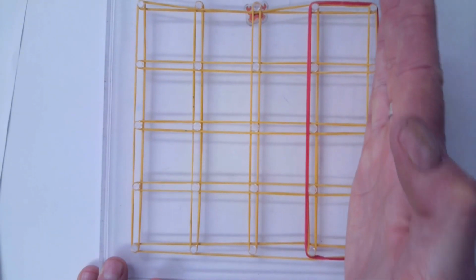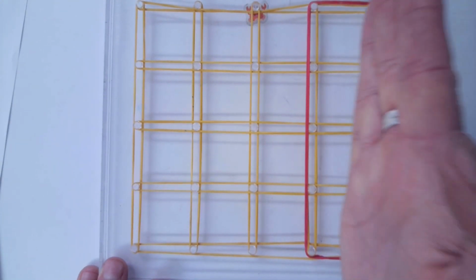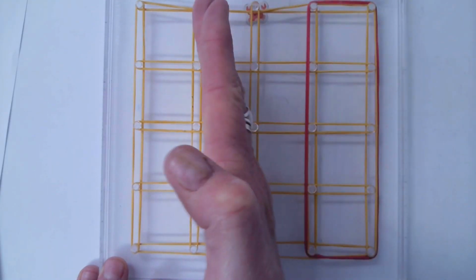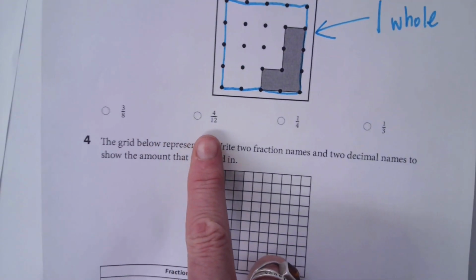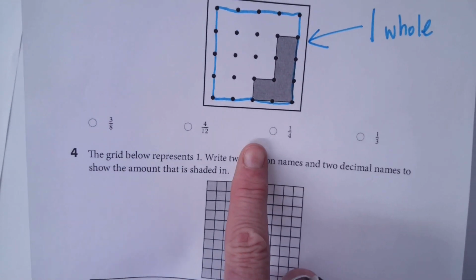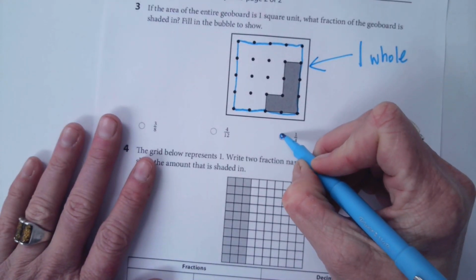Right here. How many columns? 1. So it's 1 column out of 3. 1, 2, 3, 4. 1 out of 4. Do any of these fractions show 1 out of 4? Yes, there it is. So the correct answer is 1/4.